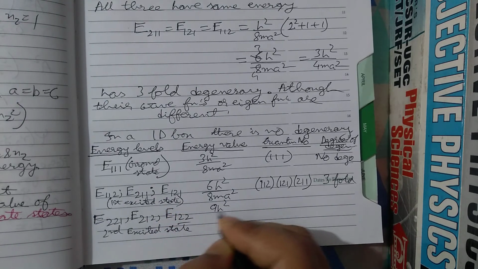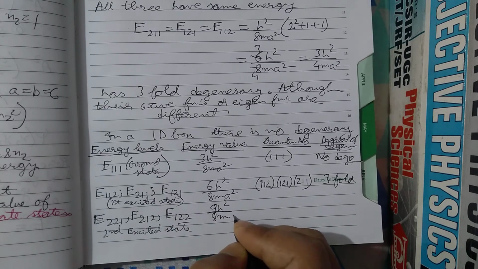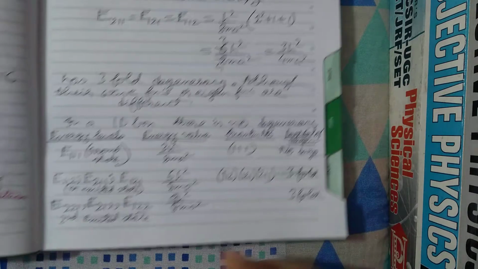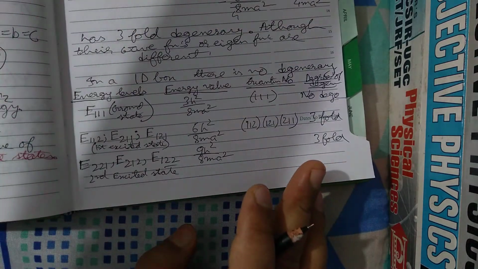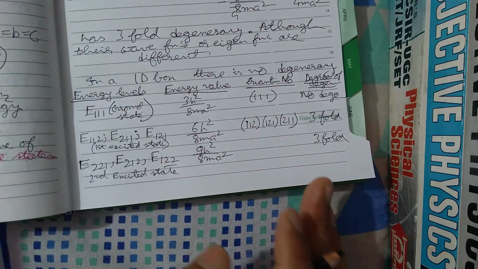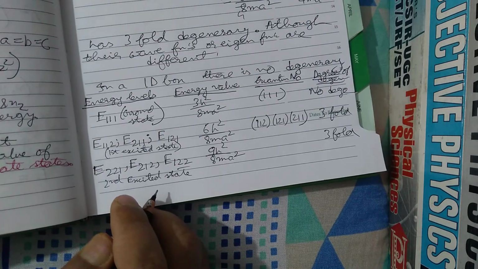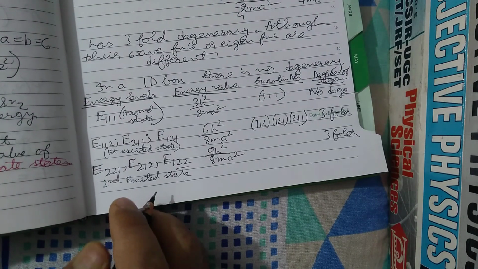The energy is 9h square by 8ma square. Here also there is threefold degeneracy.